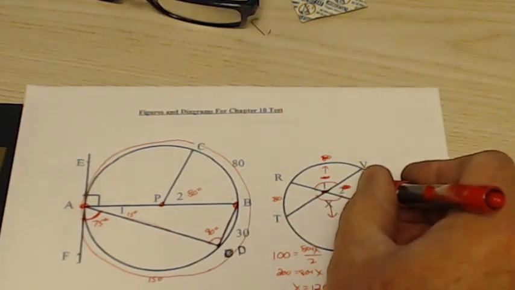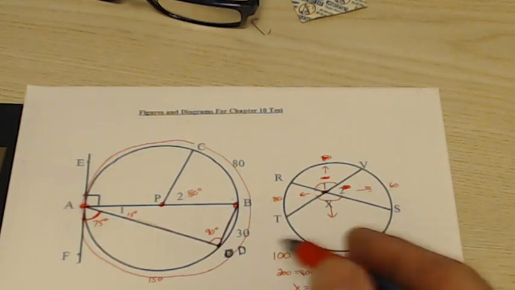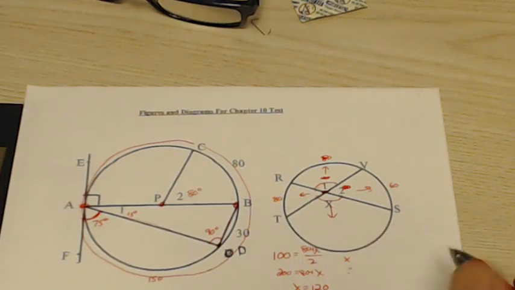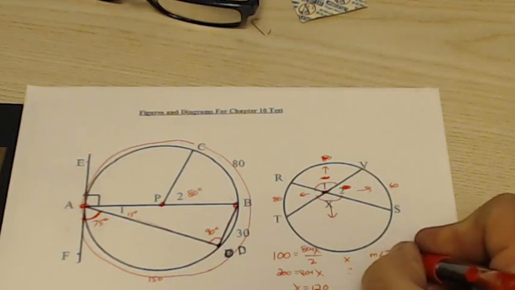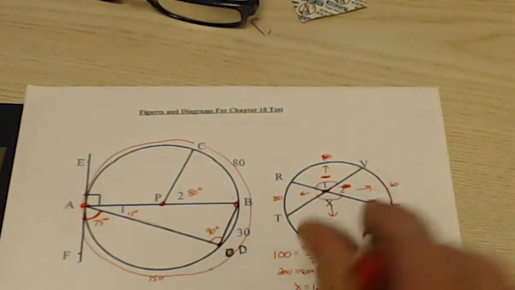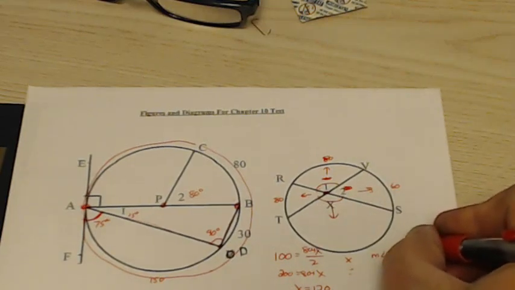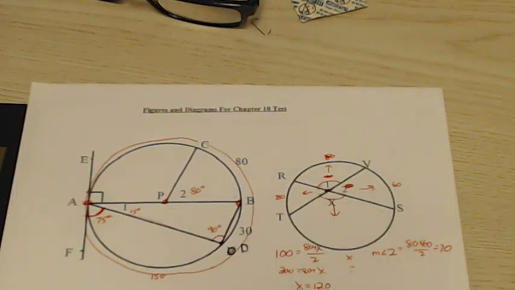It intercepts a 60-degree arc, its vertical intercepts an 80-degree arc. Using the same rule that we used before, the angle, this time angle 2, is equal to the arcs added. That's 80 plus 60 over 2. That's 70 degrees. And 70 off of our list is choice D on number 22.